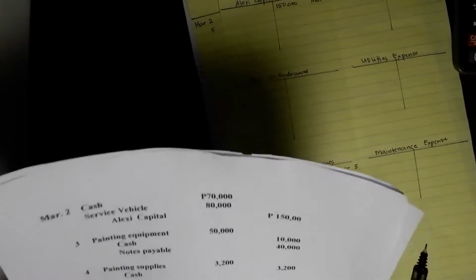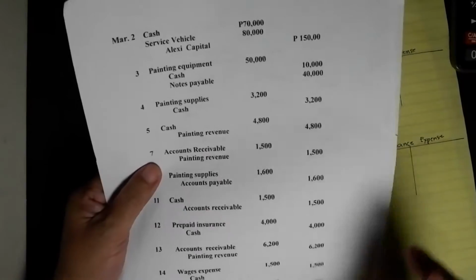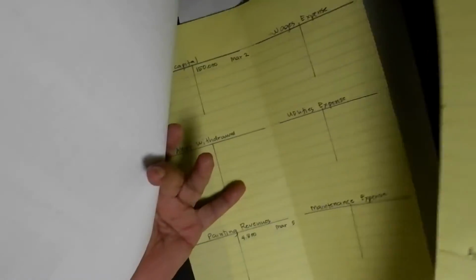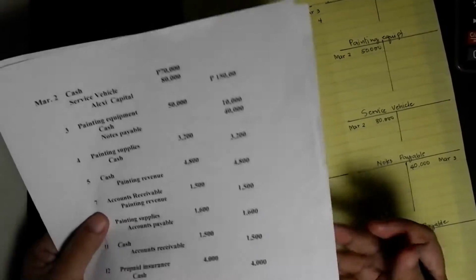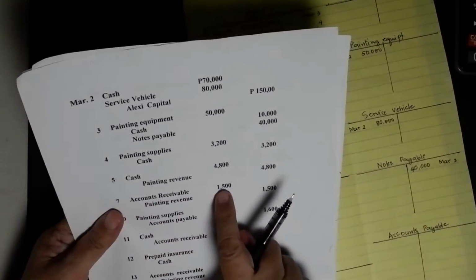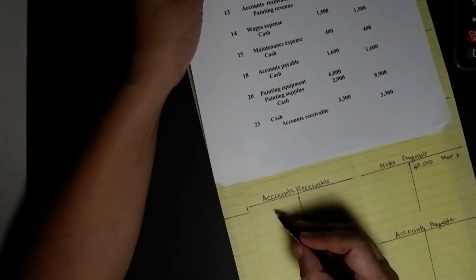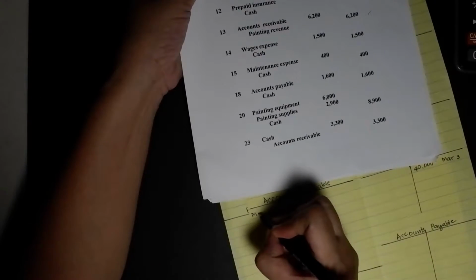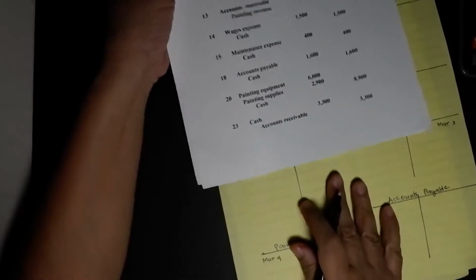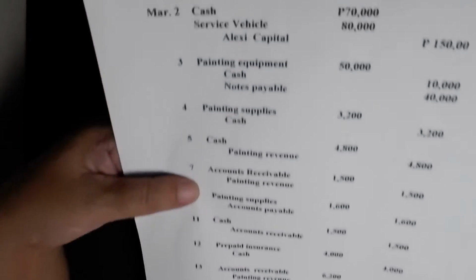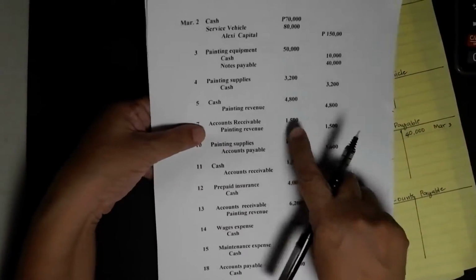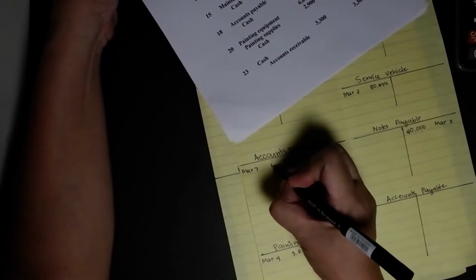Okay. And then, March 7, debit accounts receivable of 1,500. Here is the T account of accounts receivable, March 7, 1,500.